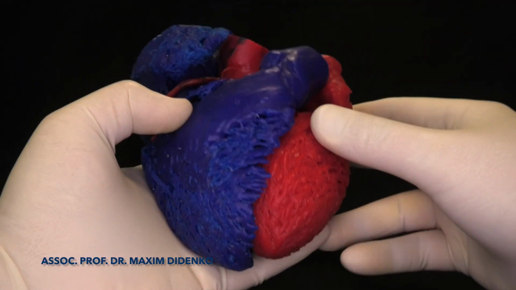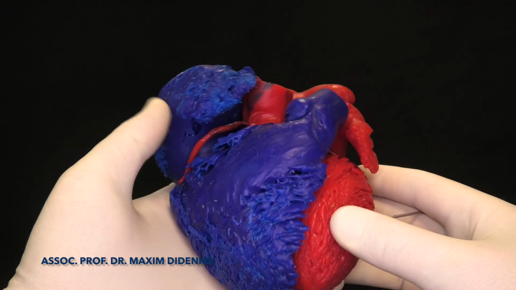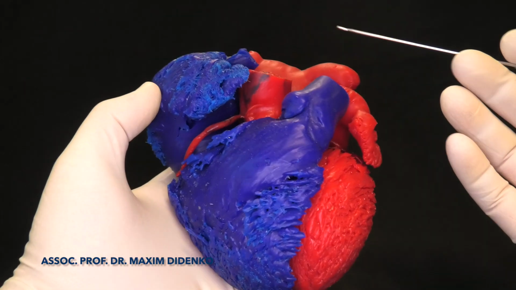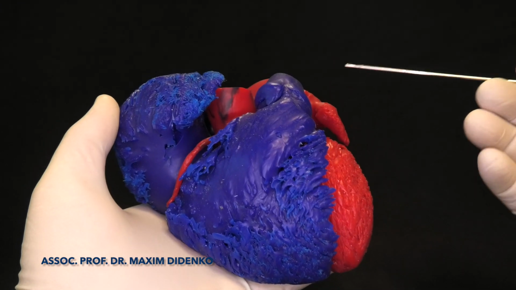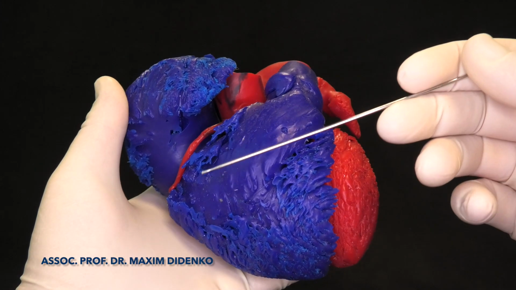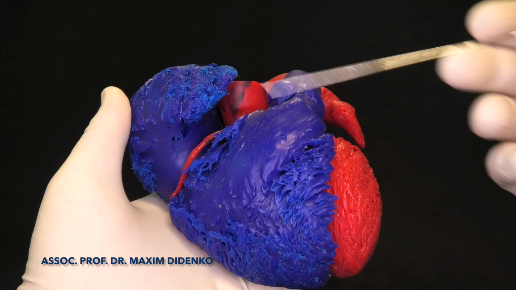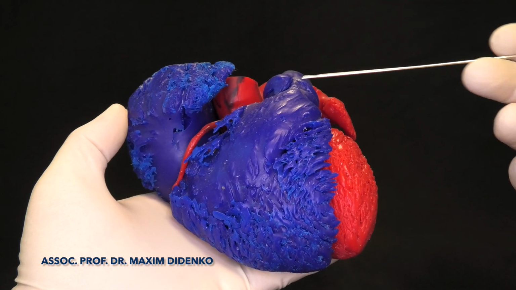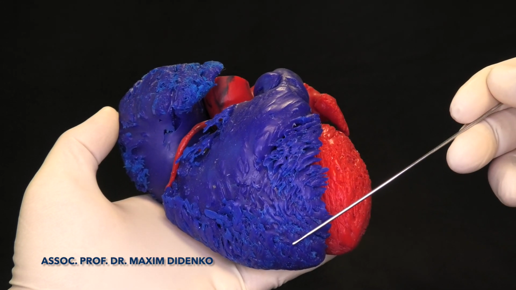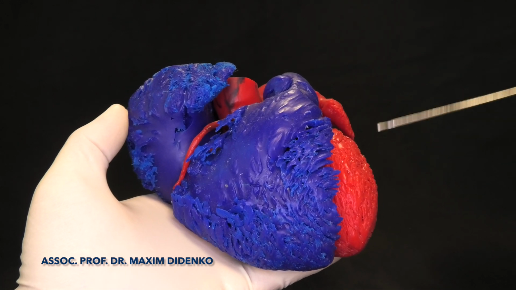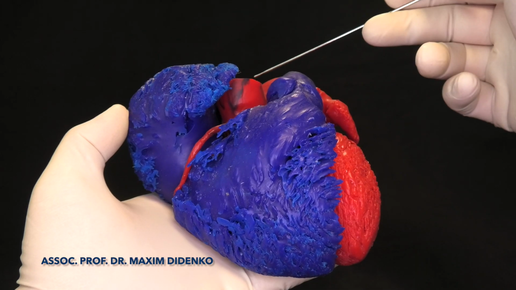Now I will take this endocast. It is very important also to understand what the endocardial surface looks like. So this is a so-called endocast where we can see what the endocardial surface looks like in different parts of the heart. And again, this is our AP projection. We can see the right ventricle, which is mostly anterior, the left ventricle, which is mostly posterior, the right atrium, and the left atrium.